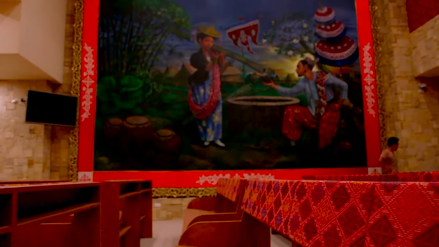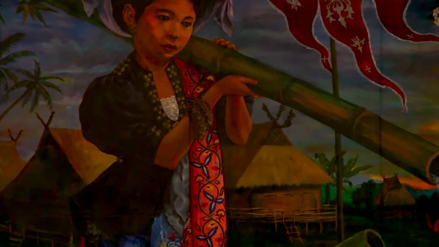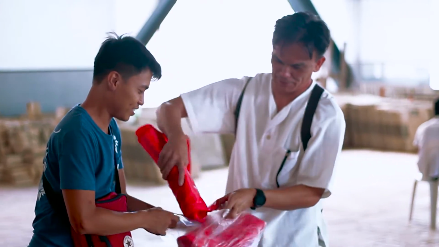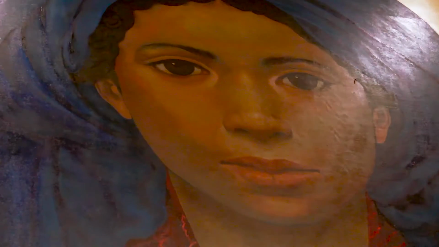Well, there will be three huge murals on the left and the right sides, from the Bible, from the lives of Christ, interpreted by local artists. And the center portion will be an icon of Mary.